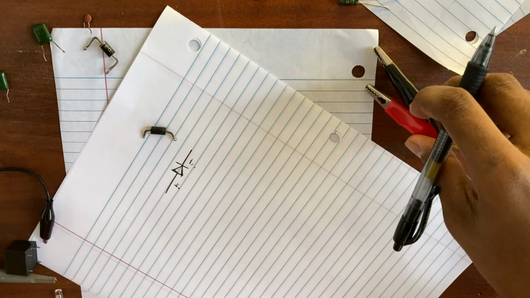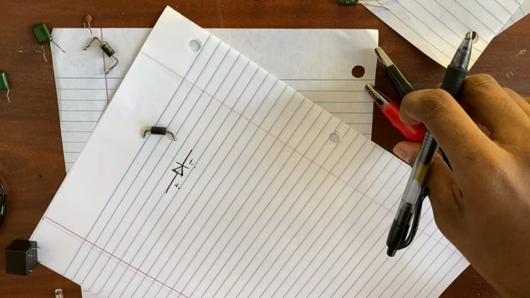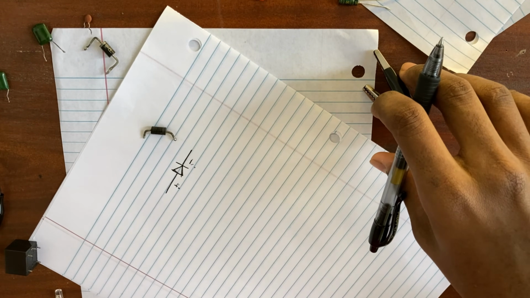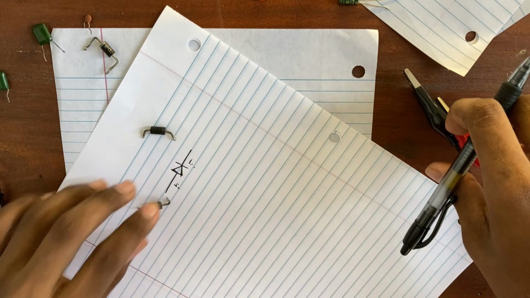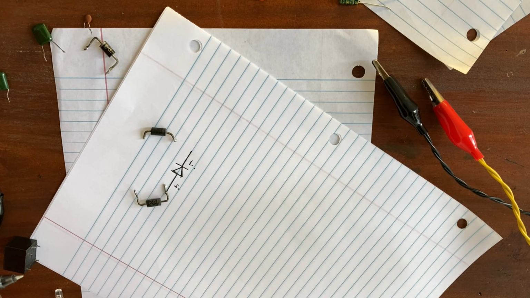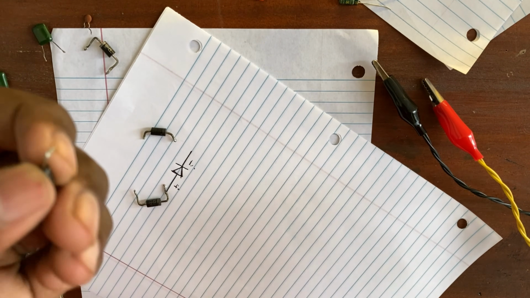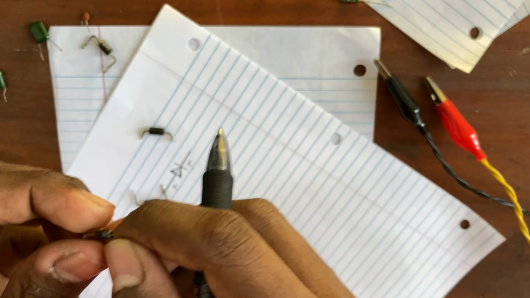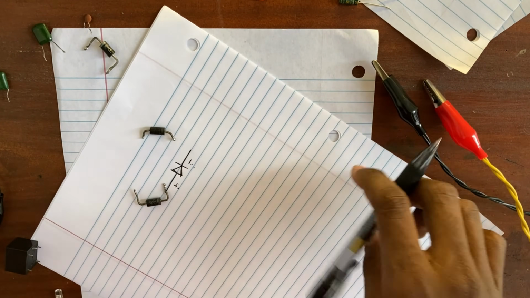So let's take a smaller version of the diode. I have this one, which is a smaller one.